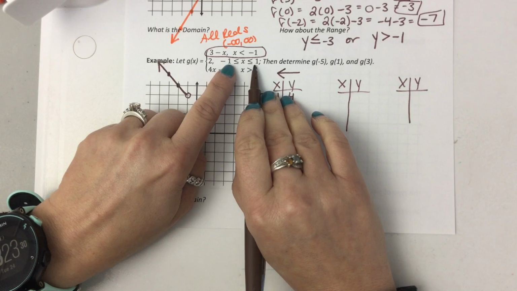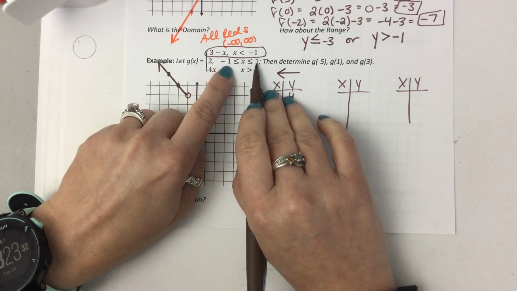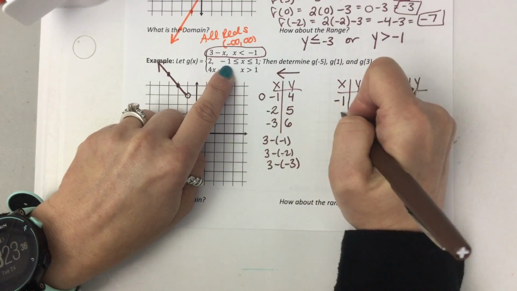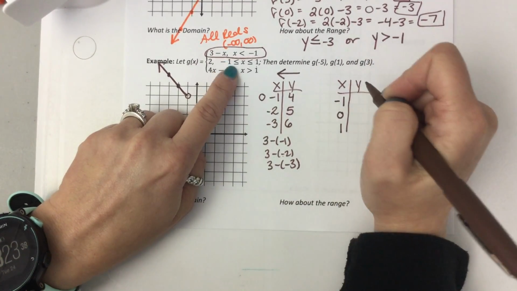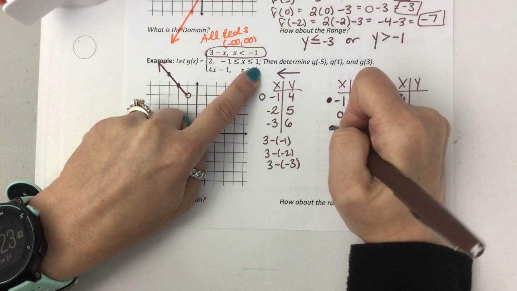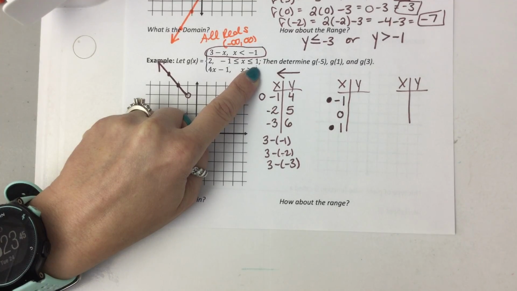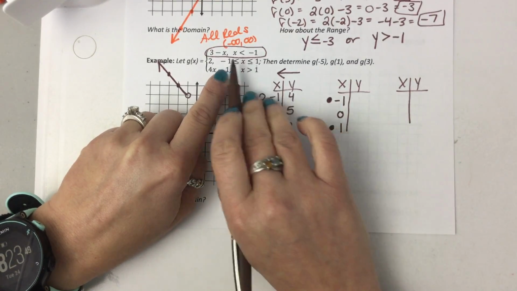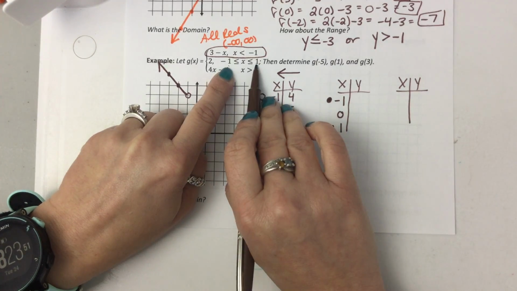This is bounded, is what it's called. It has a starting point and an ending point. So I will have no arrows here. I go -1, 0, 1. The -1 is included, so it will be a filled in circle. The 1 is included, so again, it will have a filled in circle. But there are no arrows because this pattern doesn't continue. It starts here and ends here.